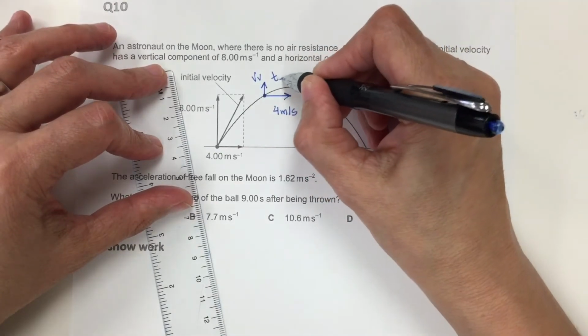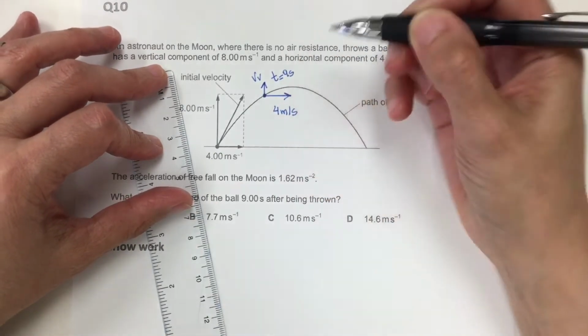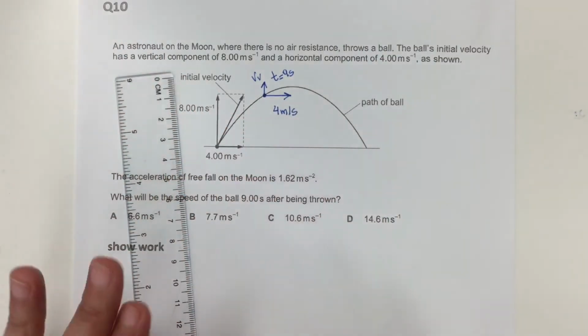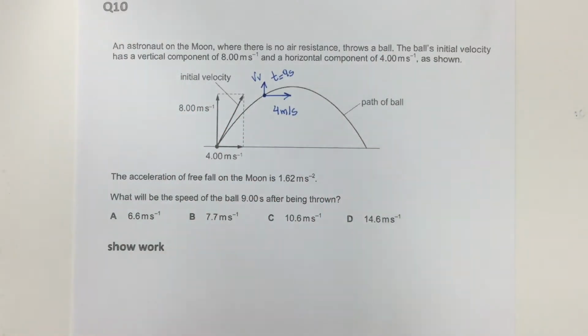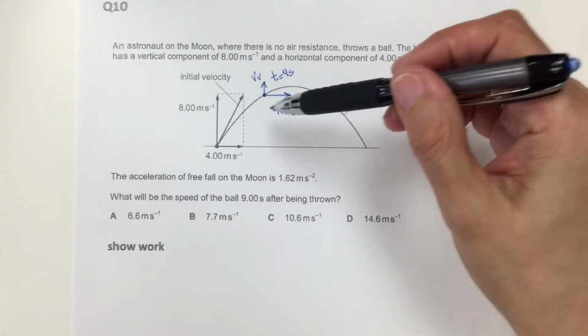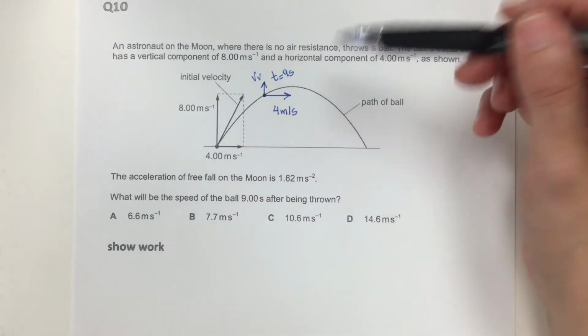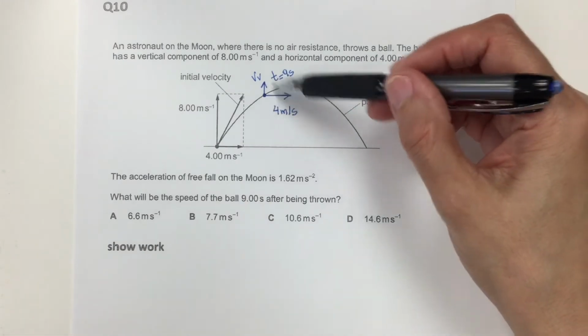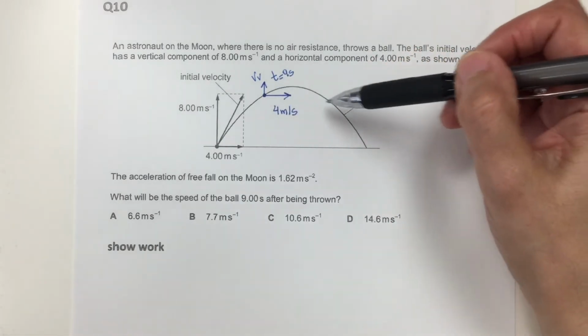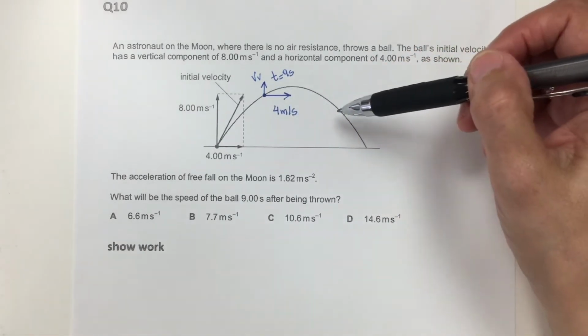This time here is 9 seconds, assuming that the object is in that location. I don't know, I'm just guessing it could be here, could be 9 seconds, could be over here. So let's try this way first. Doesn't work. I will try a little bit farther on the other side.